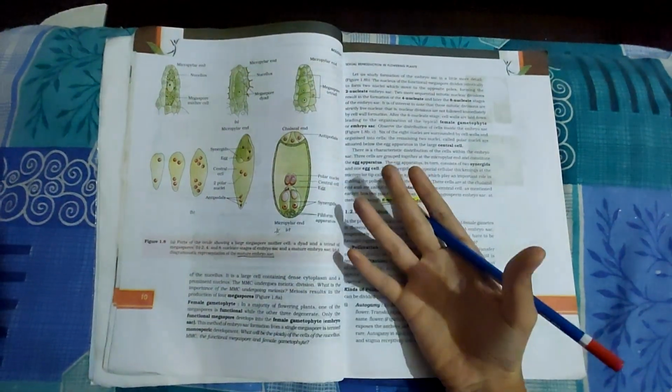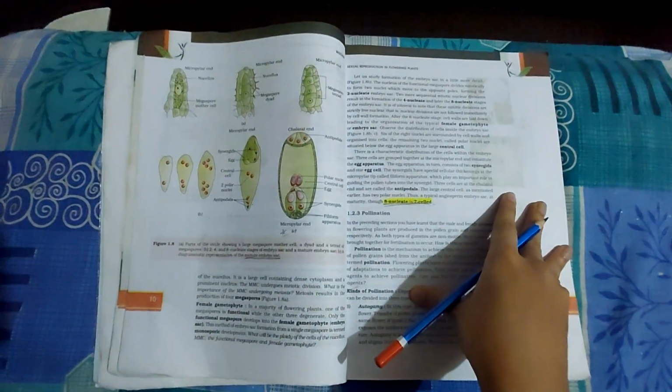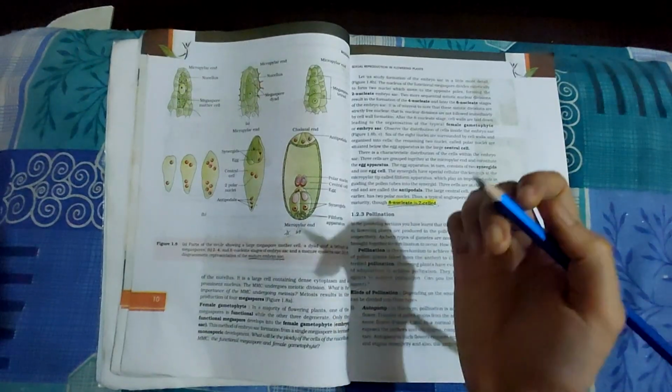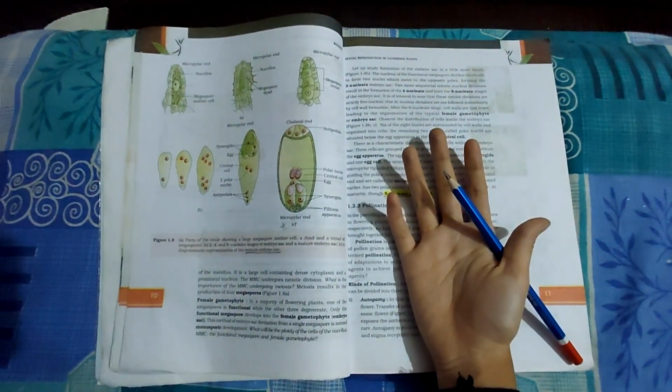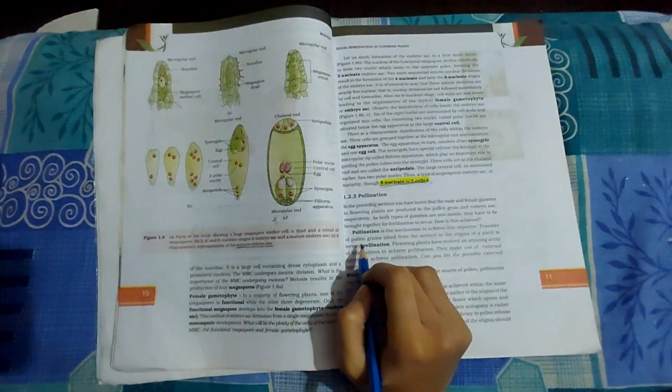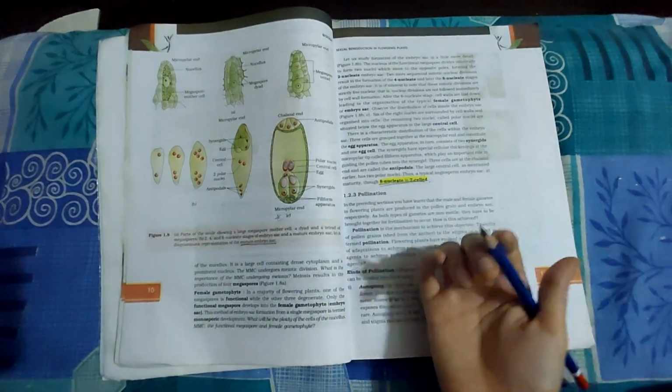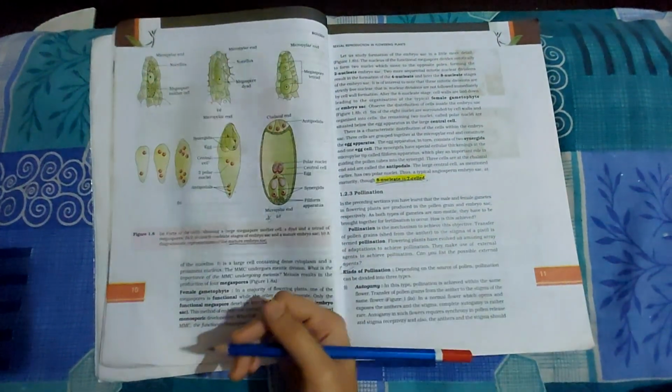Like what is embryo sac, what is central cell. This is actually a 5 marks question, like double fertilization, you all know it. With this diagram only you have to explain it for 5 marks. Then comes a 2 marks question, which is pollination. What is pollination? You have to give it with an example.